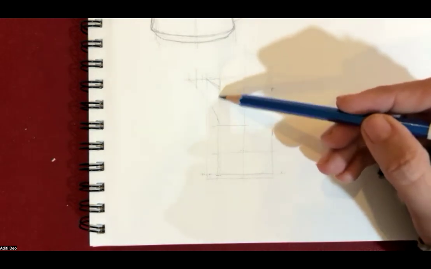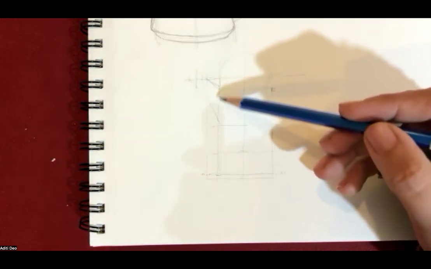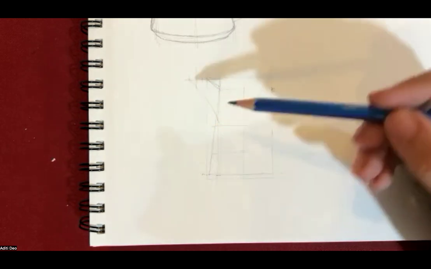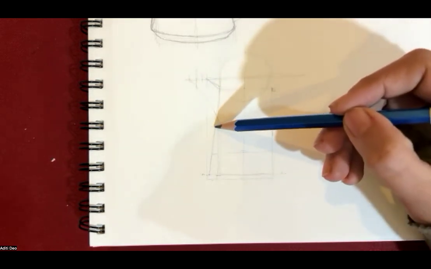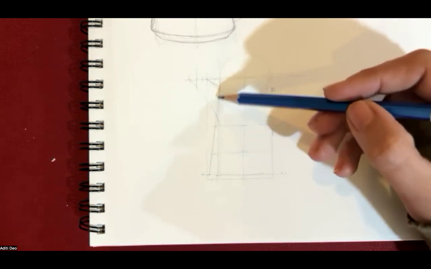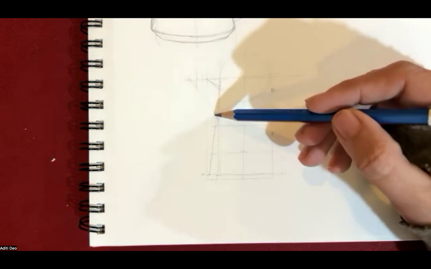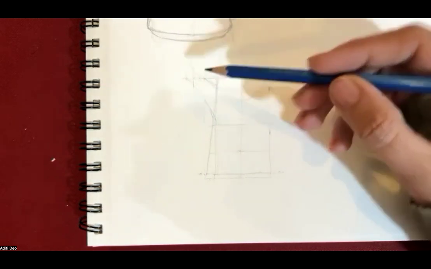I've drawn it a little inside, but you draw what you see. And if we've drawn it right, you'll notice that this edge comes outside of our vertical line at precisely the place where we want it to be. That's how you verify whether your lines are correct or not.